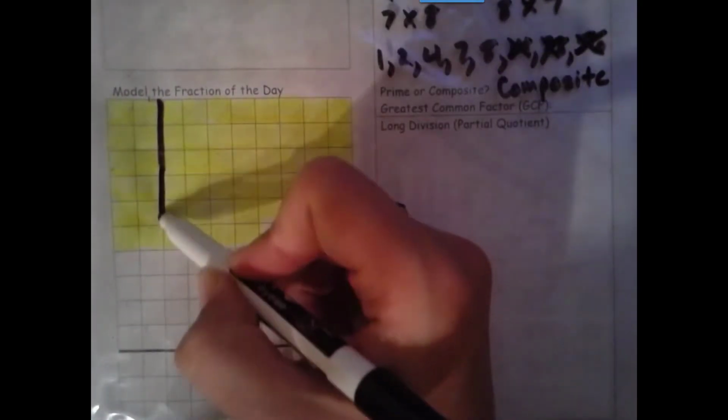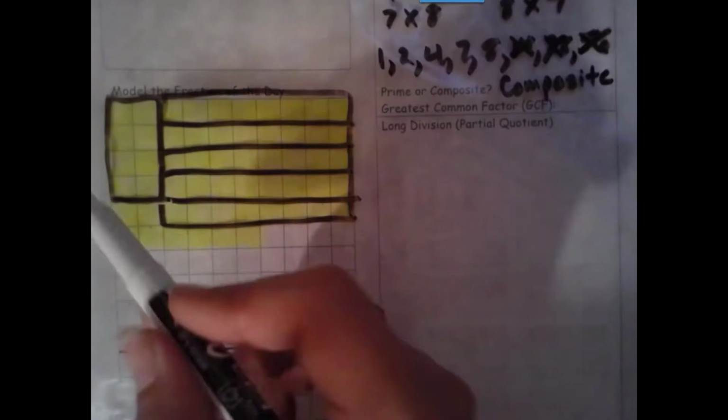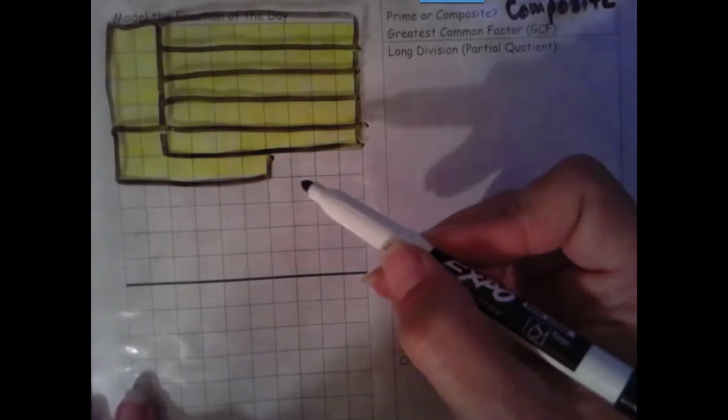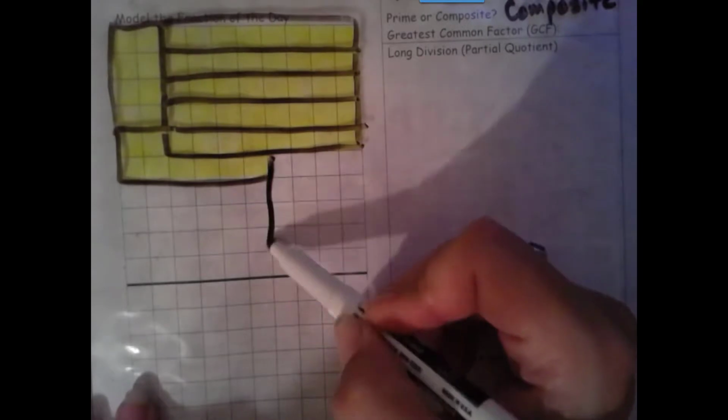Okay, let's try groups of 8. Four, 6, 8. Okay. Once you have your shaded done, then you want to work on your unshaded. Your groups do not have to look like mine, but you do have to have 8 in each group.